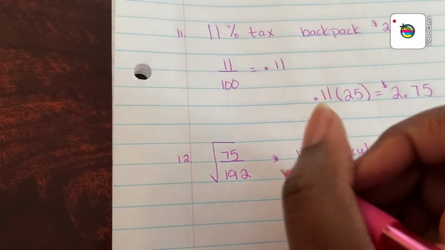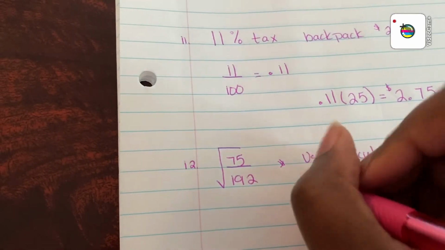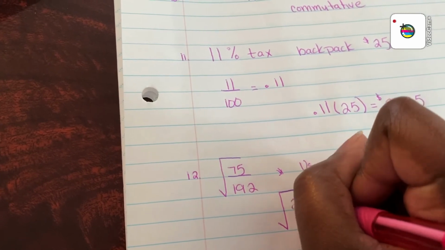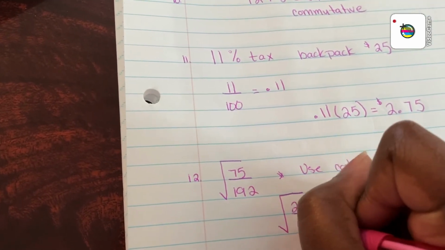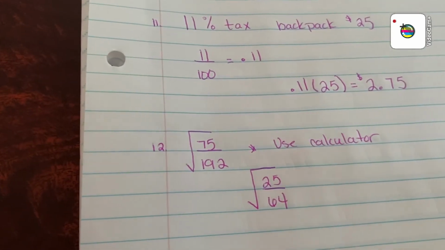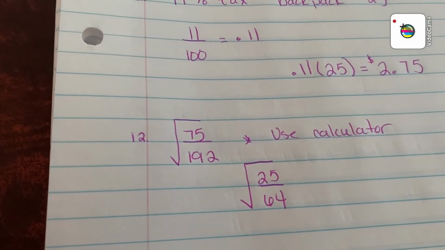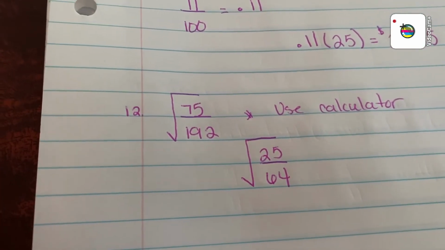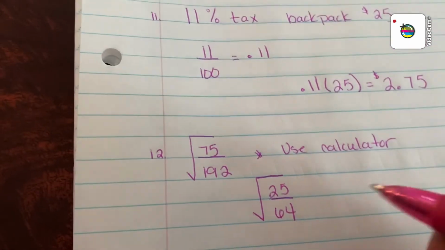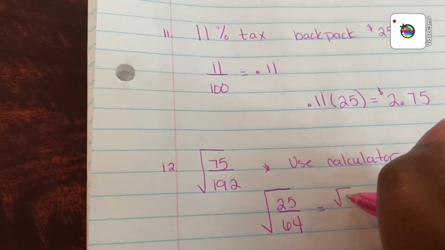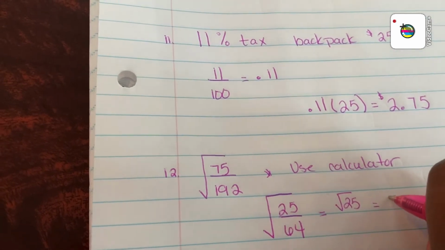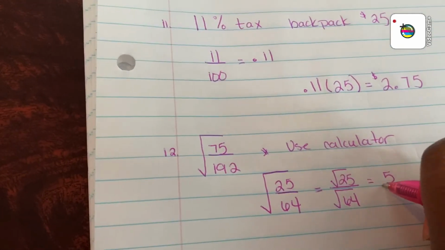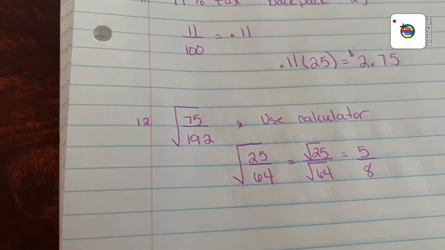So if I was to simplify 75 over 192, I would get 25 over 64 because both are divisible by 3. So now once they're simplified, I could see that both my numerator and denominator are perfect squares. So the square root of 25 is just 5, and the square root of 64 is 8. So my answer is 5 over 8.